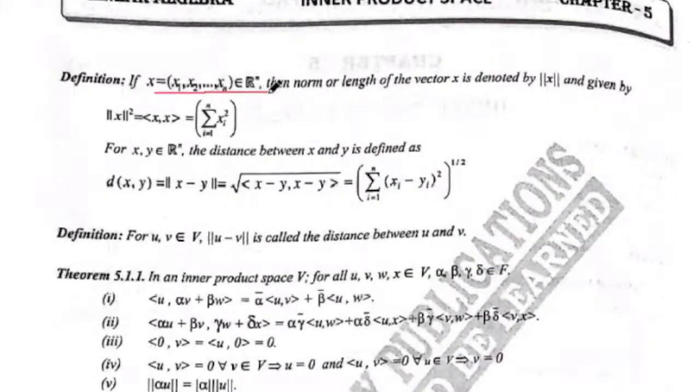if x is an n-tuple, that is a vector in R power n, then we can define its length or norm by norm of x square is nothing but (x, x), which is nothing but the summation of xi square, that is x1 square plus x2 square plus x3 square up to xn square, which will be norm of x square. Whereas norm of x, taking the square root, we will get square root of x1 square plus x2 square plus x3 square up to xn square for an n-tuple.